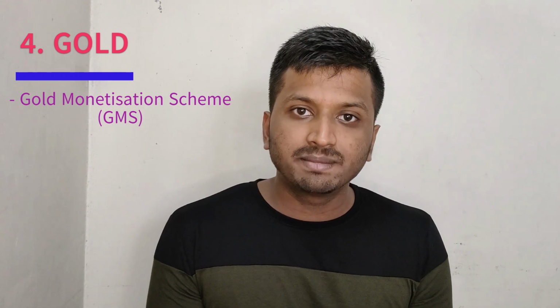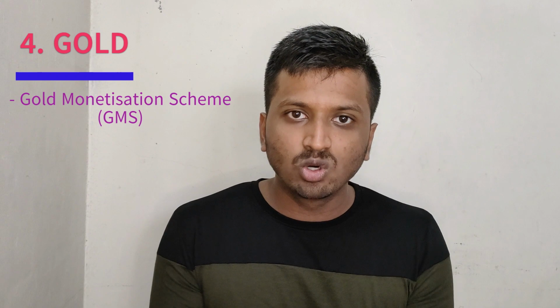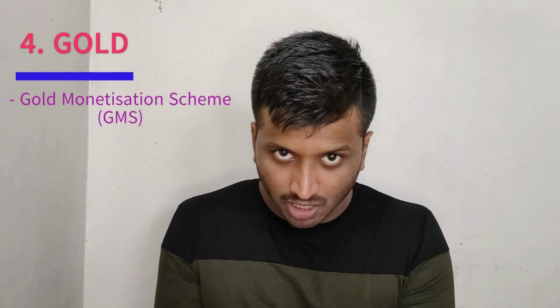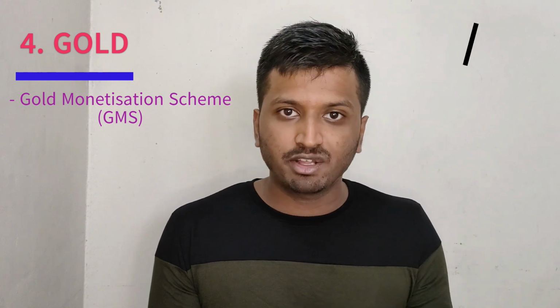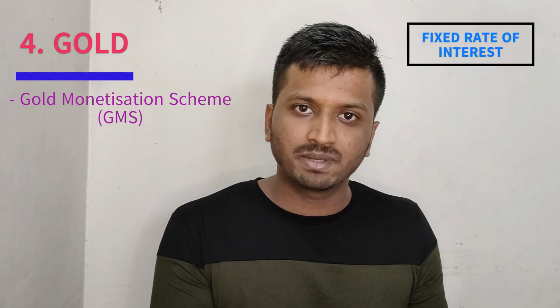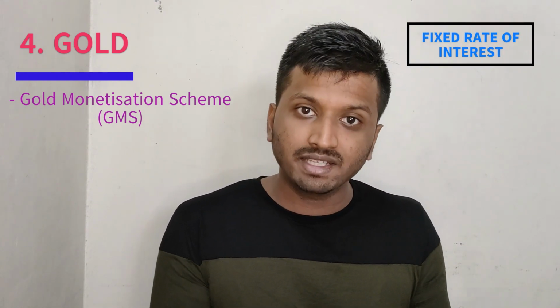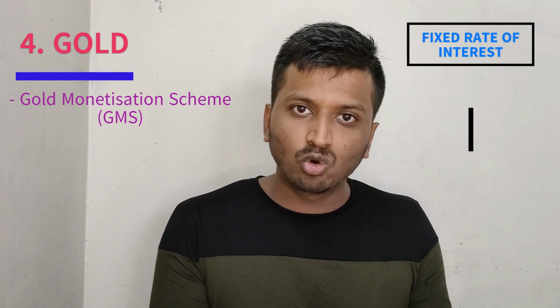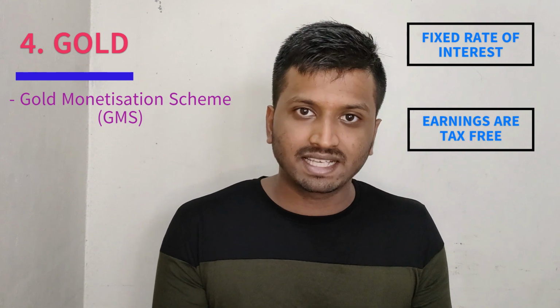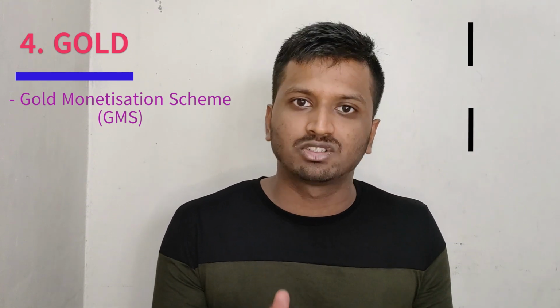What happens in GMS is that you can invest your idle gold into something called a GMS account, and the benefits of doing that are, firstly, you earn a fixed rate of interest, which is normally 2.5% to 3%, which is way better than keeping the gold idle. And secondly, all earnings from the Gold Monetization Scheme are tax exempt and you don't have to pay any taxes on the same.